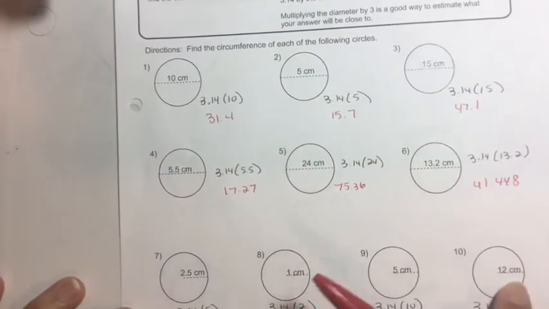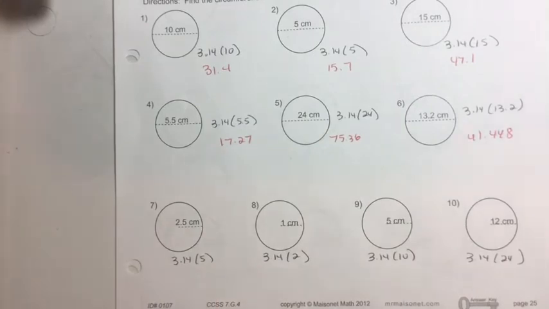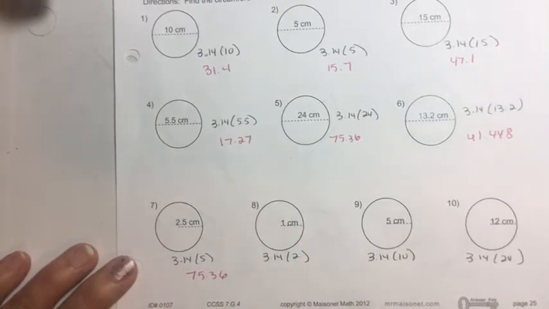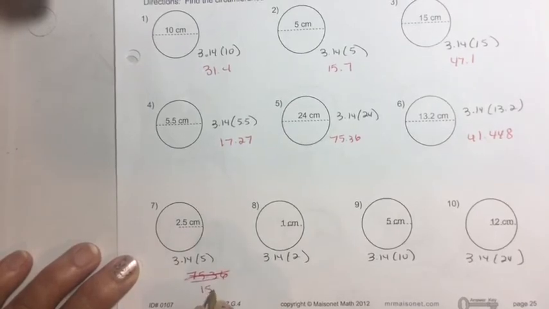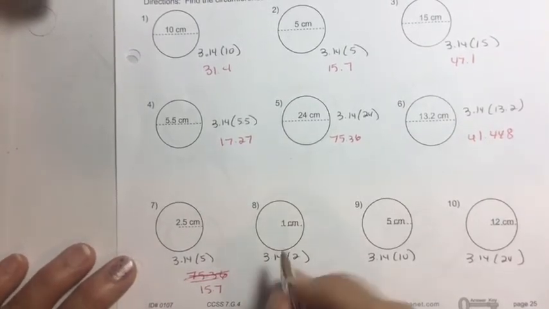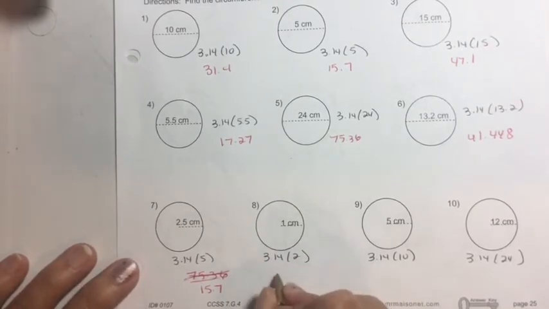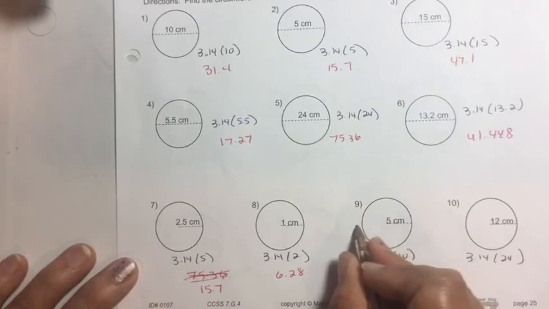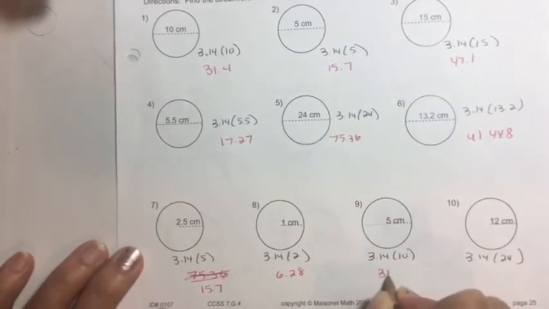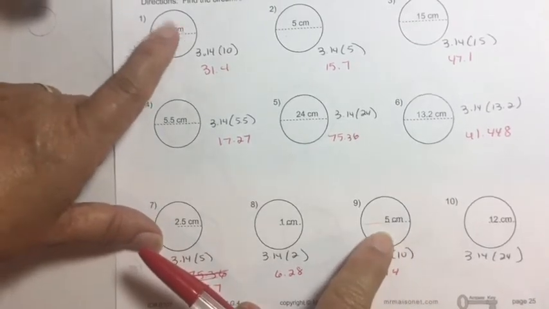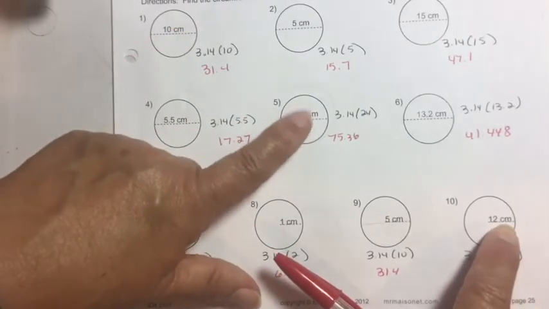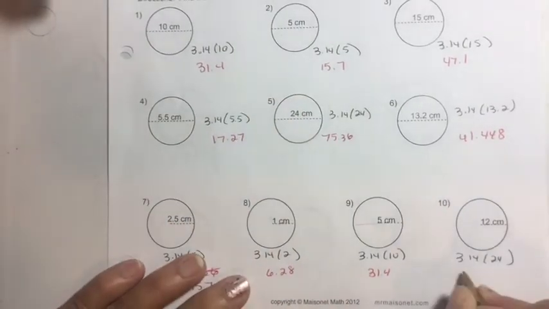41.448. Now the last 3, they give you the radius. So make sure you double them to get the diameter. So this one should have been 3.14 times 5, 75.36 is not the correct answer. It is 15.7, sorry. And then number 8, 3.14 times 2 is 6.28. Okay. 5 and 5 is 10 when you double it. 3.14 times 10 is 31.4. Notice these two are the same. In this case, they gave you the diameter. In this case, they gave you the radius. Where on number 10, the radius is 12, the diameter would be 24, so these two are the same problem, 75.36.